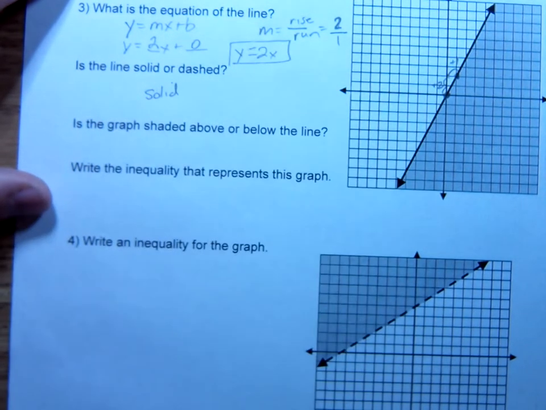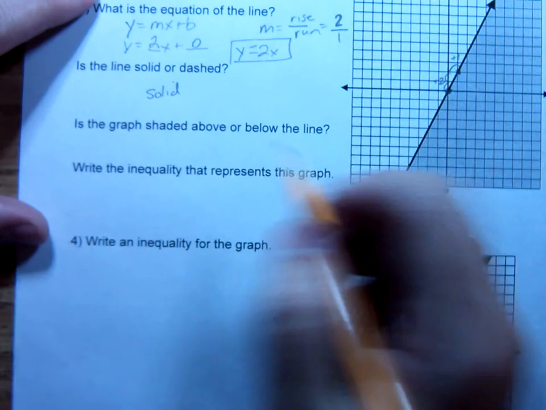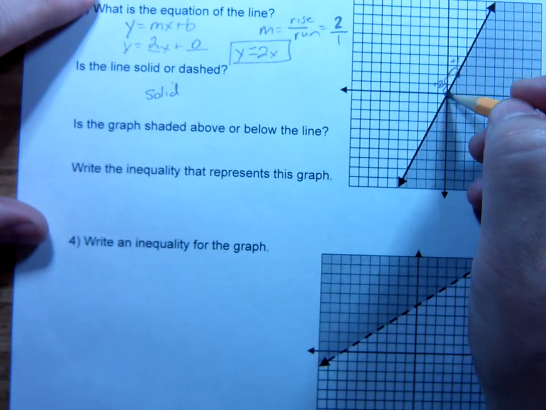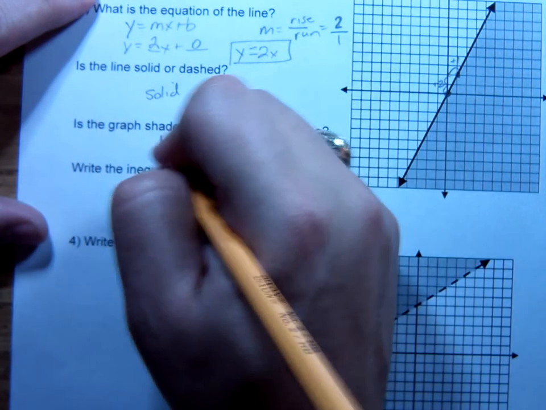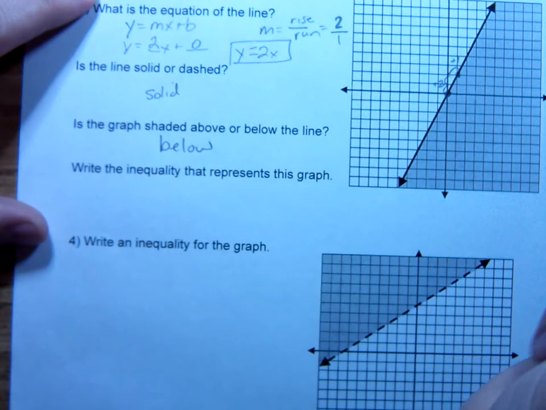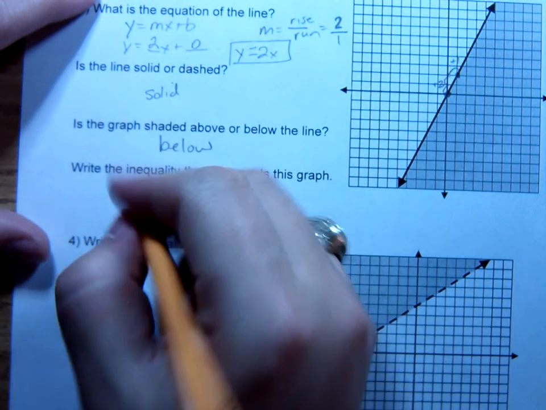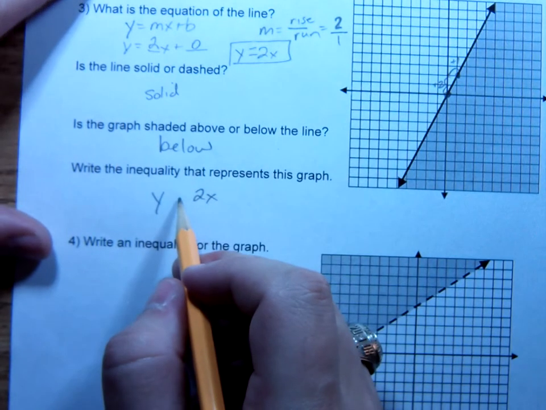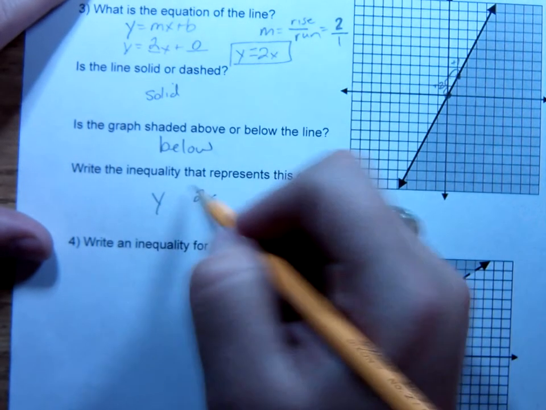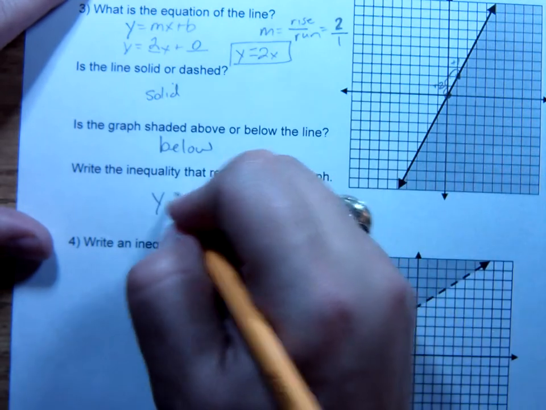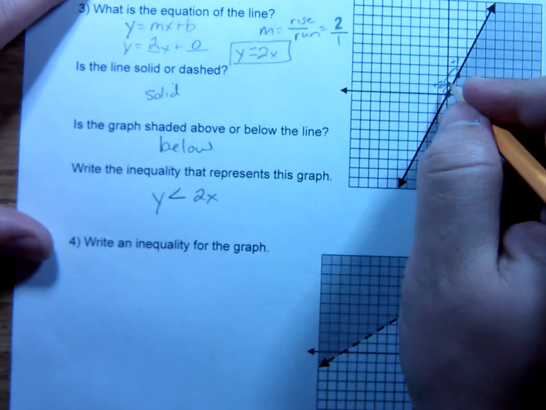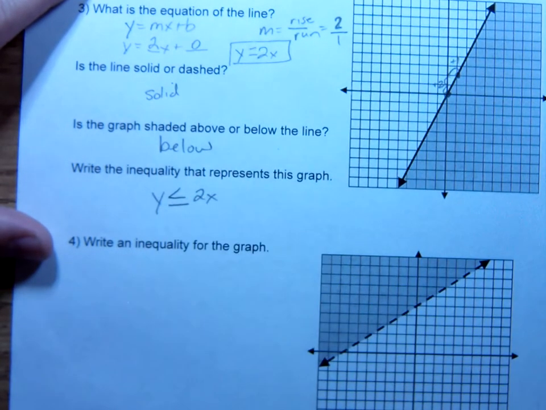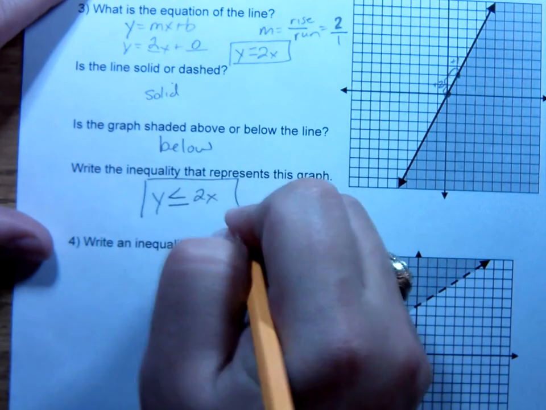Is the graph shaded above or below the y-intercept? Well, this is the y-intercept. It's below. So write the inequality that represents that. We already know it's y something 2x, but what is our sign going to be? It's below, so that means it's going to be less than. It's a solid line, so it's going to be equal to 2x. So y is less than or equal to 2x.